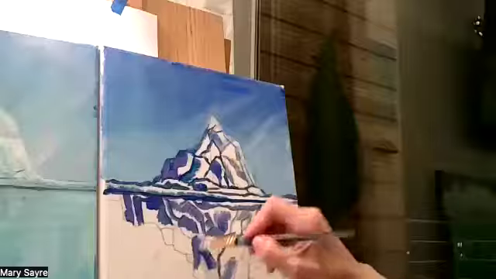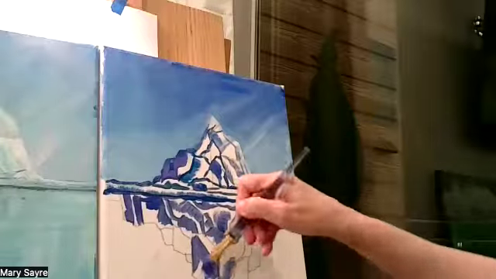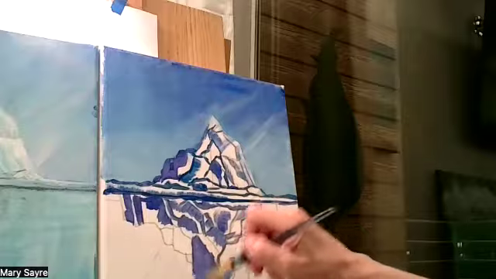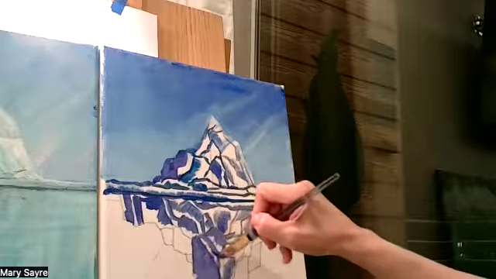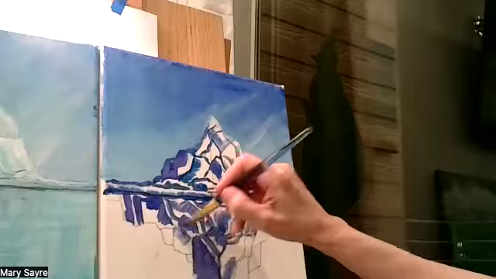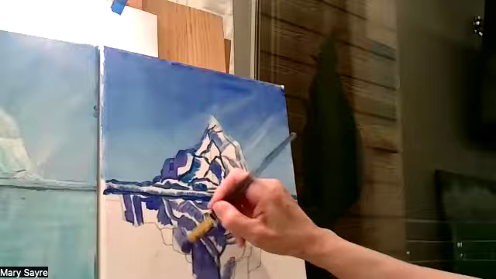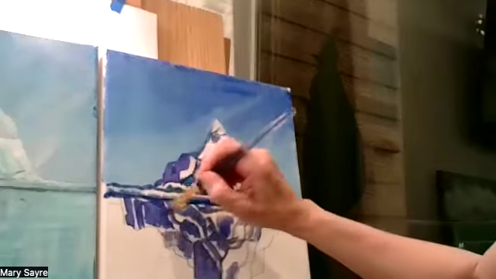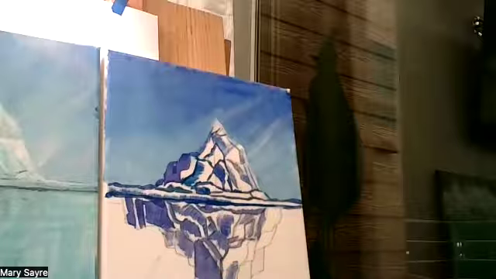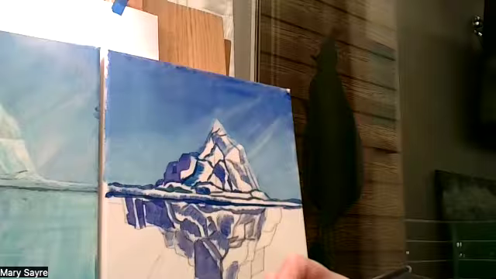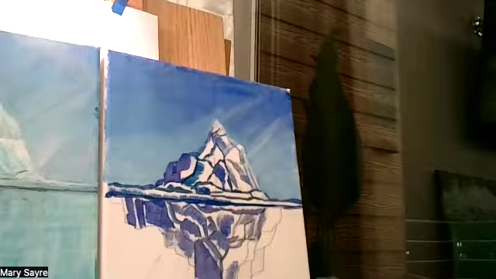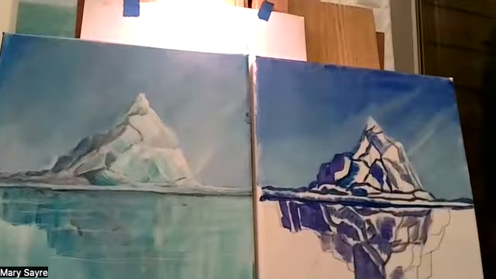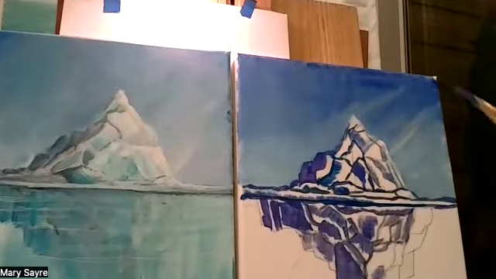So I'm going to clean this brush out and hit that kind of hard on this side. All right. How's that? Good? It's not very good. How's that? Better? There.